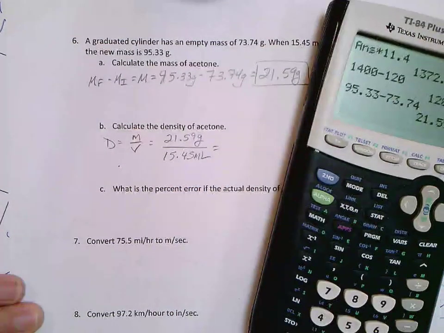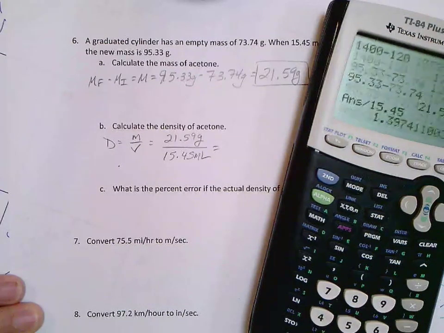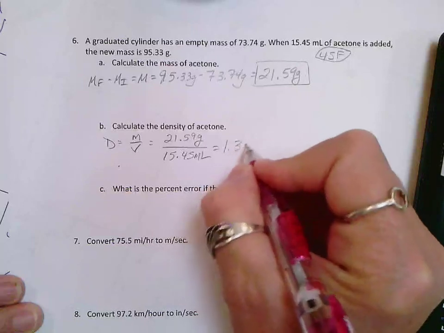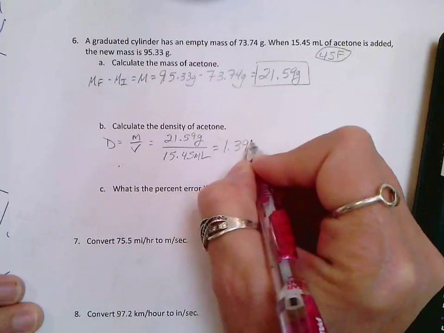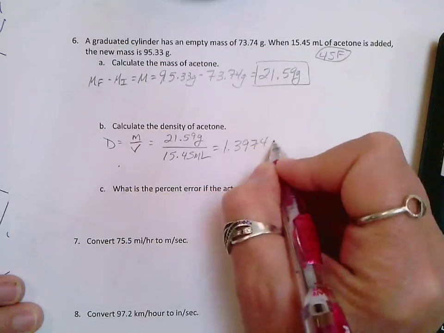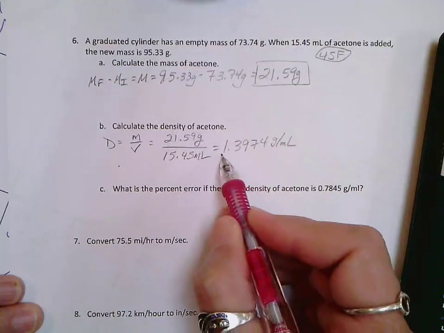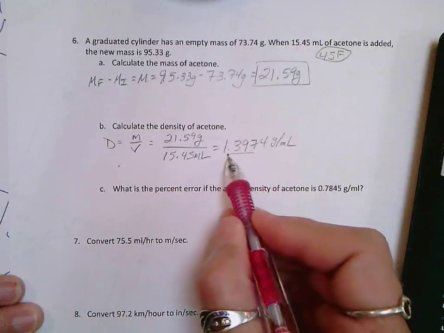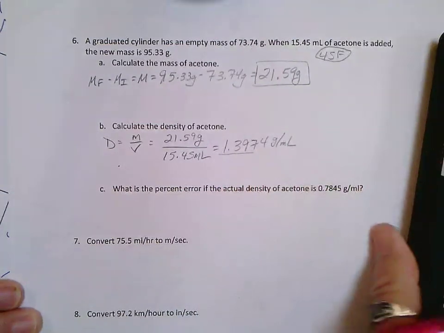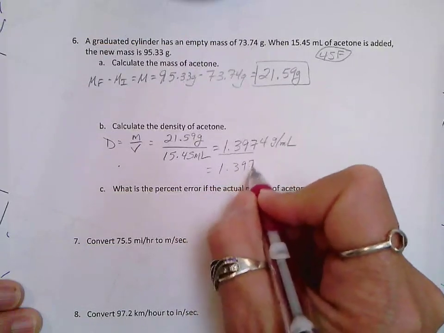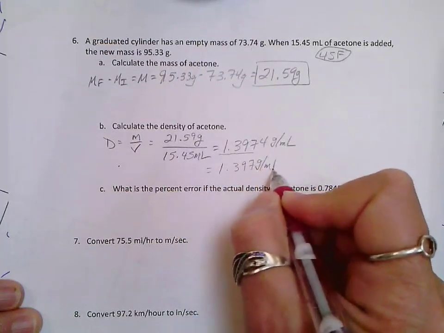So that number divided by 15.45 equals 1.3974 grams per milliliter. I have 4 significant figures, so 1, 2, 3, 4. I'm going to keep that much. It says I round off, so it's going to be 1.397 grams per milliliter.